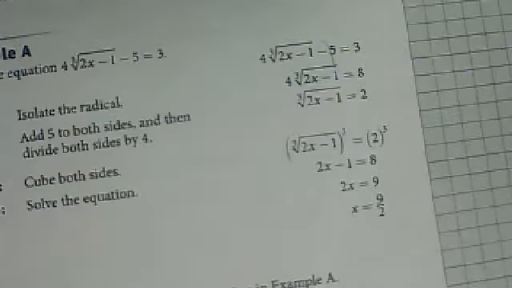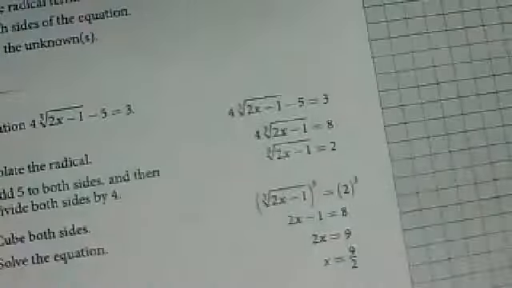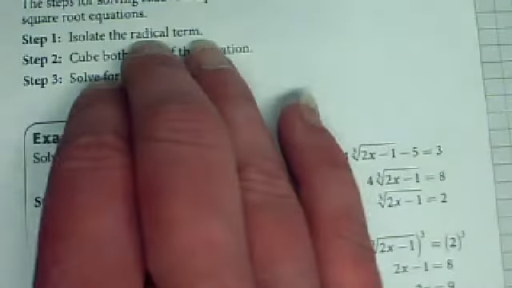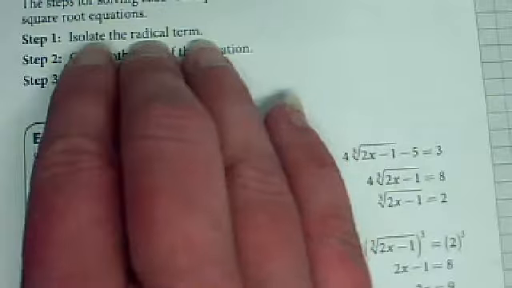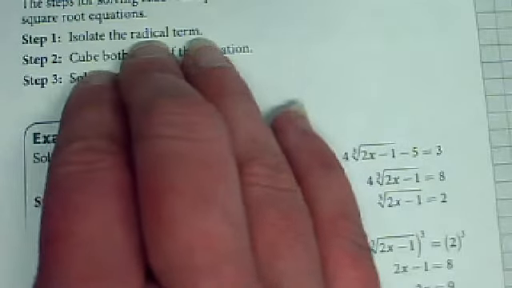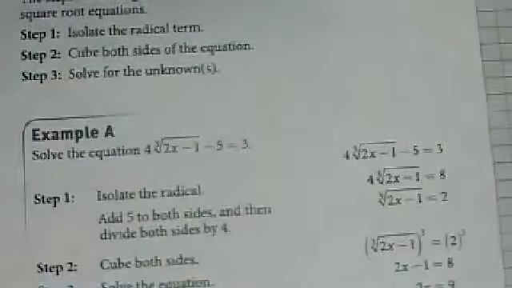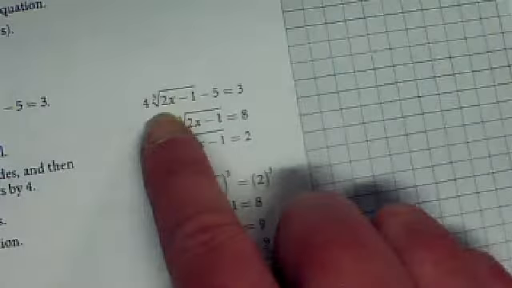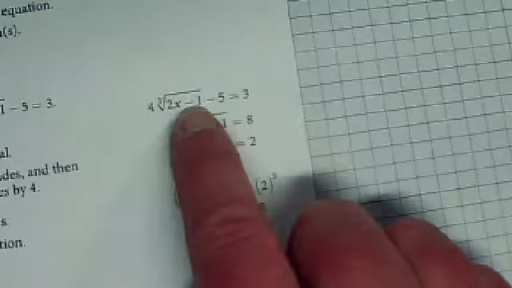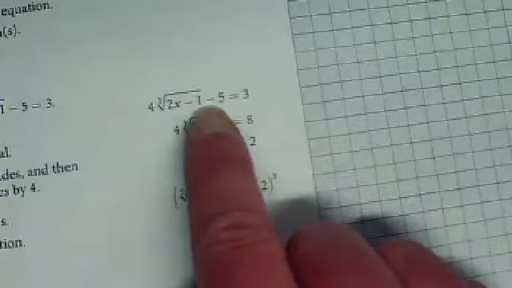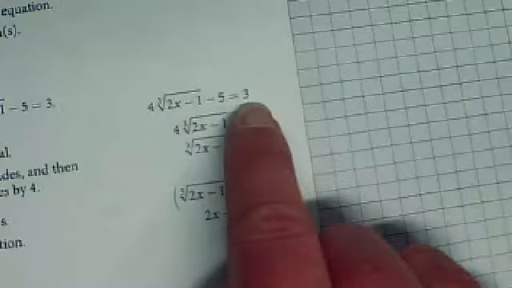So let's look at how we could solve a cubic. Remember, on square roots, we isolated the radical, and then we squared both sides. Well, the opposite of cube roots is to cube both sides. So watch this first example. It had 4 cube root of 2x minus 1, minus 5 equals 3. So they first started off with adding 5 to both sides.